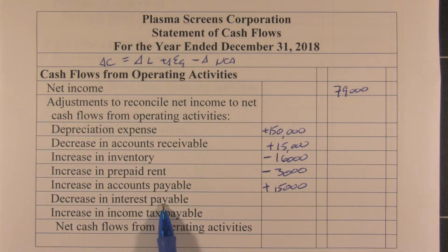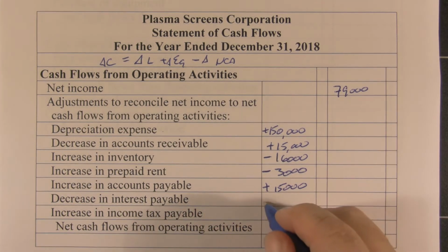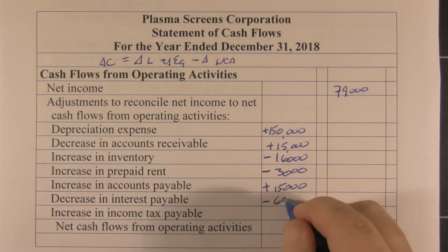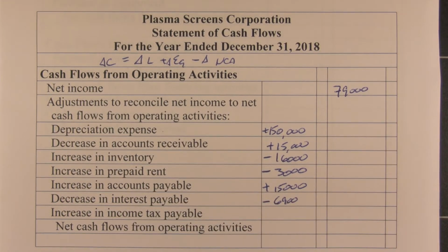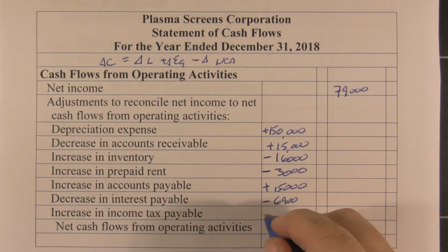So if our interest payable went down, our cash goes down by what, $6,900? And our income tax payable goes up, so our cash goes up. So let's take a look where our cash goes up, and it's the total of $4,000.